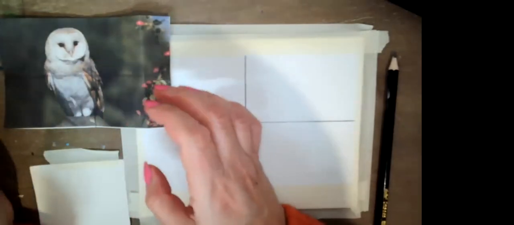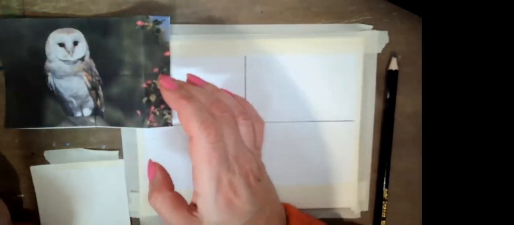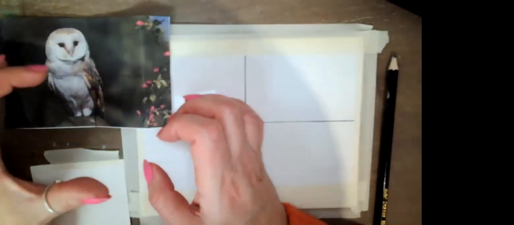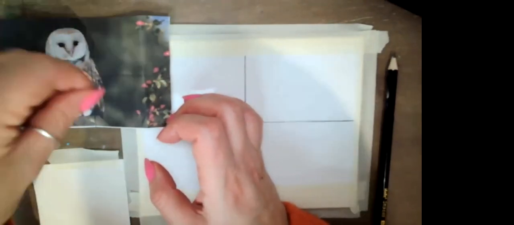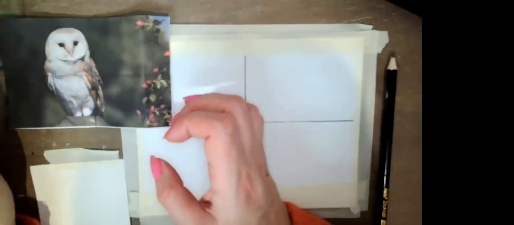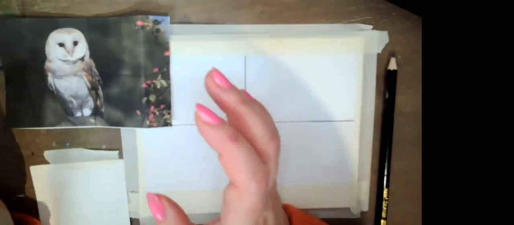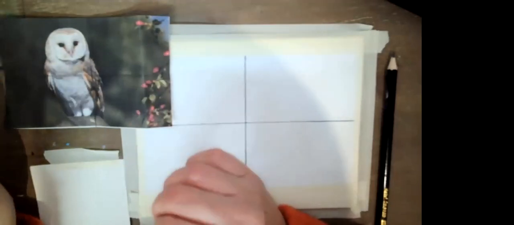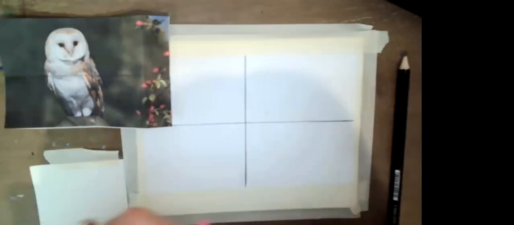So that's the second. And then the third thing is how we can use directional brush marks to create the feel of the feathers and the patterns and things like that, which again is a gorgeous one to have a go at, just really enjoying mark making.